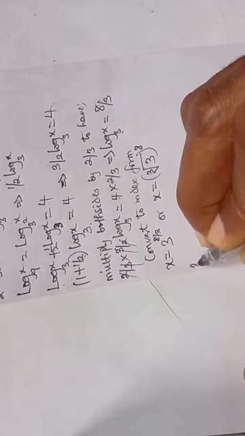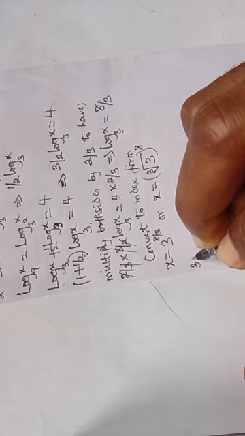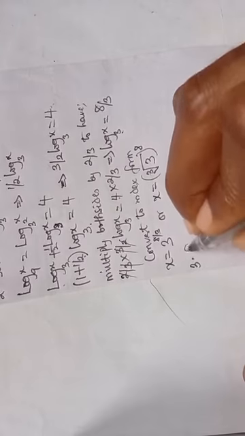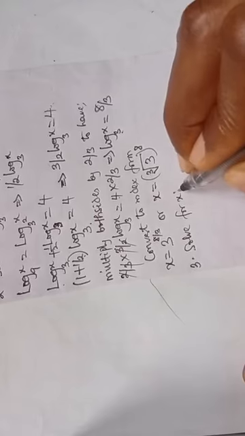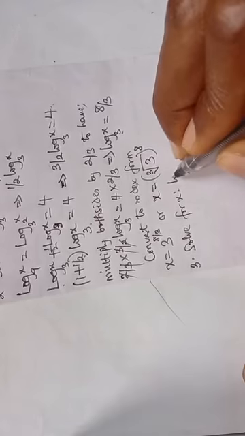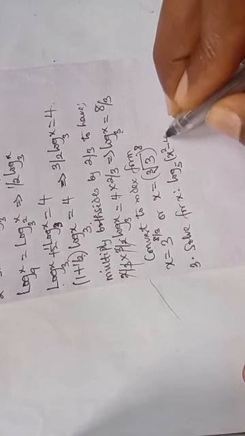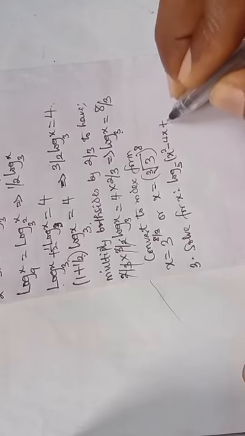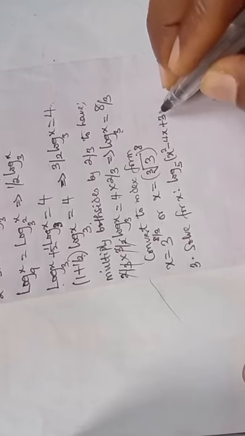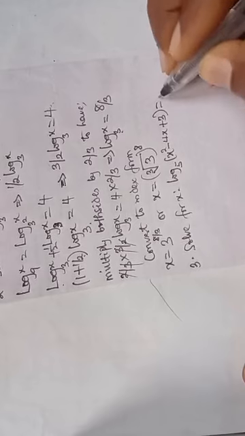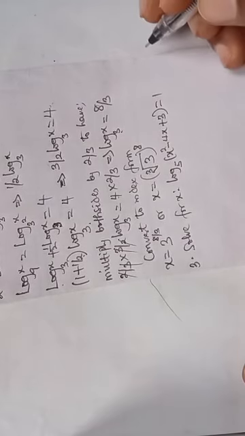The third one says solve for x. Solve for x in log 5 of (x squared minus 4x plus 3) equal to 1.